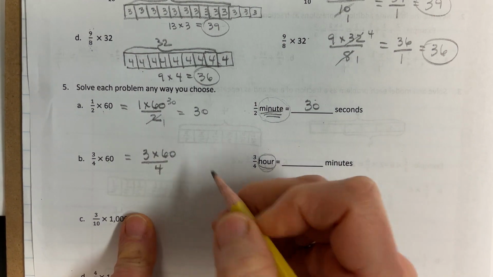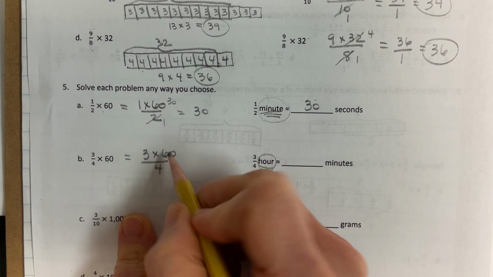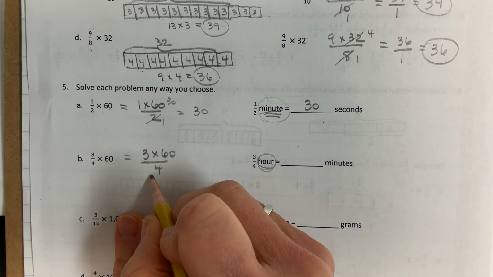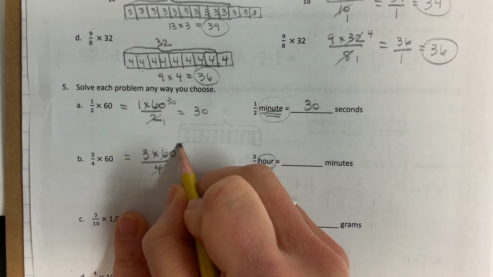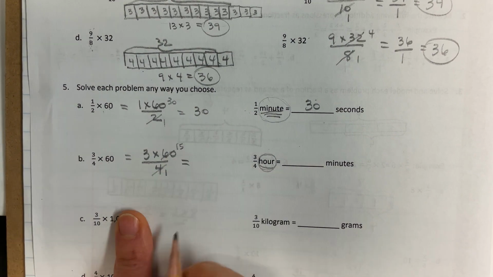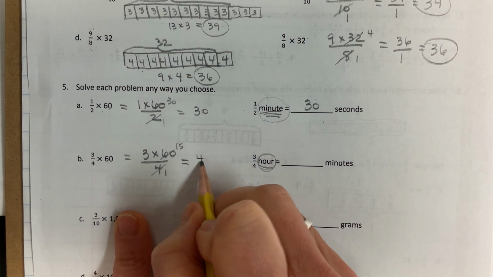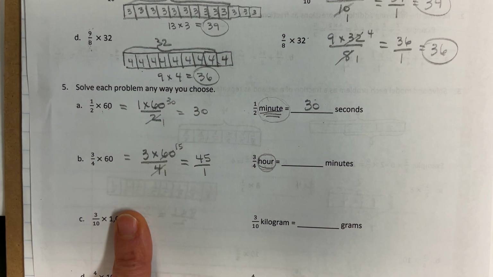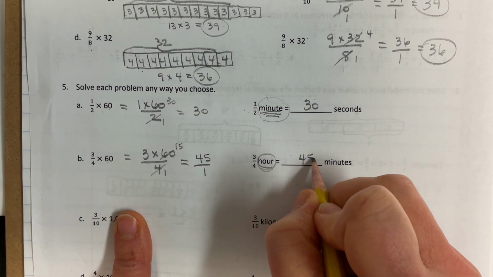So at this point, let me show you. I know 4 goes into 60 15 times. So I would simplify this as 15 over 1. And then 3 times 15 is 45. And in the denominator, I have a 1. So it would be 45 minutes.